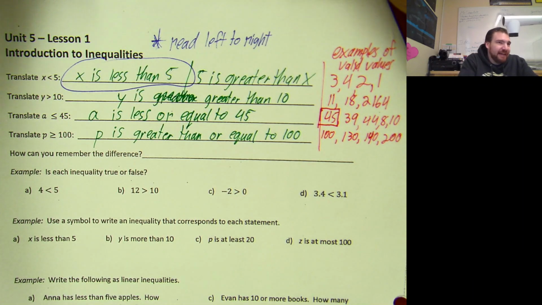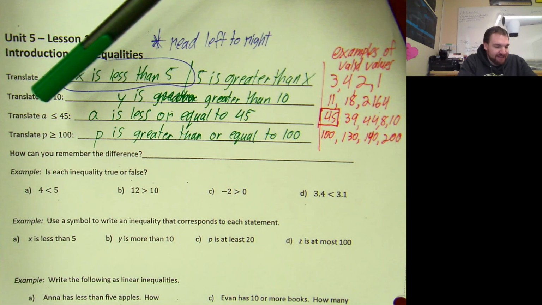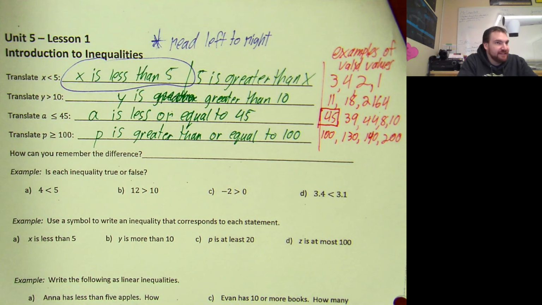The thing I don't like about the alligator is it requires you go the step further and say, okay, well, if my alligator eats the bigger number, then what? If the alligator eats the bigger thing, well, what does that mean? I would just way rather us recognize that this is less than, that's greater, like recognize the symbols for what they are, know their names.